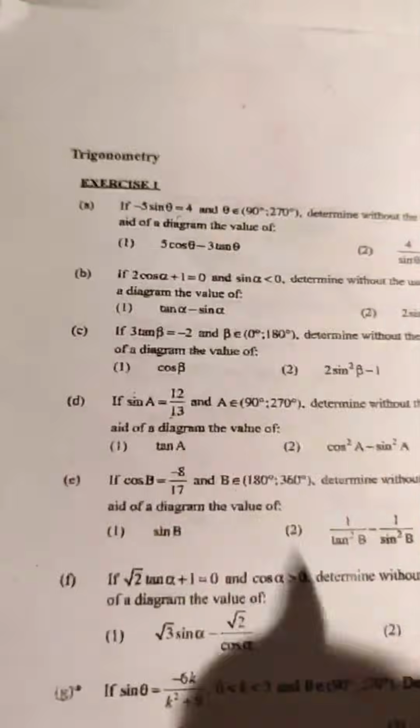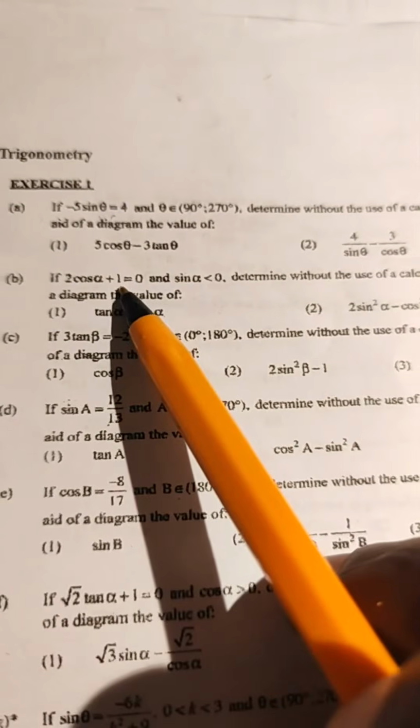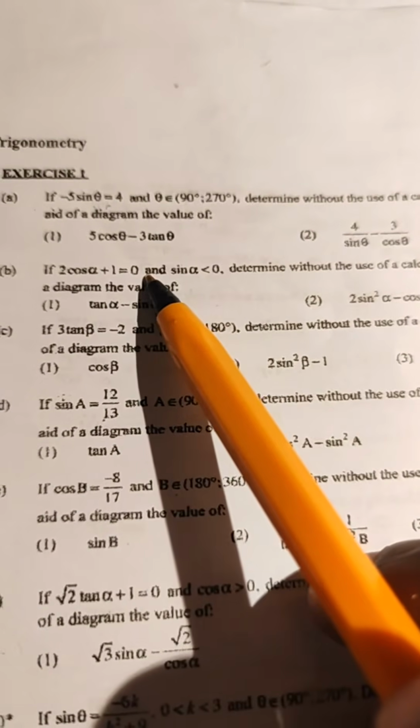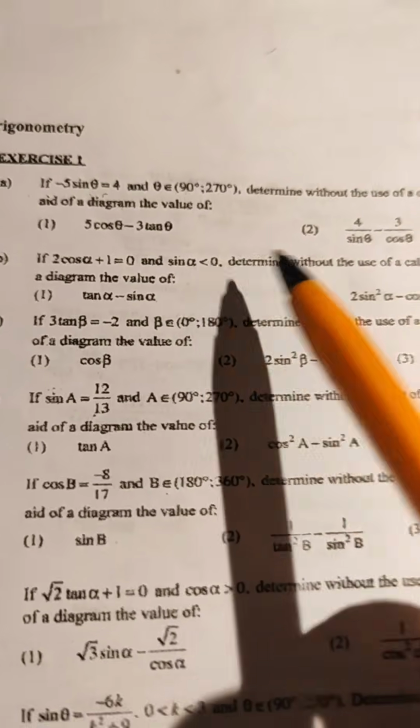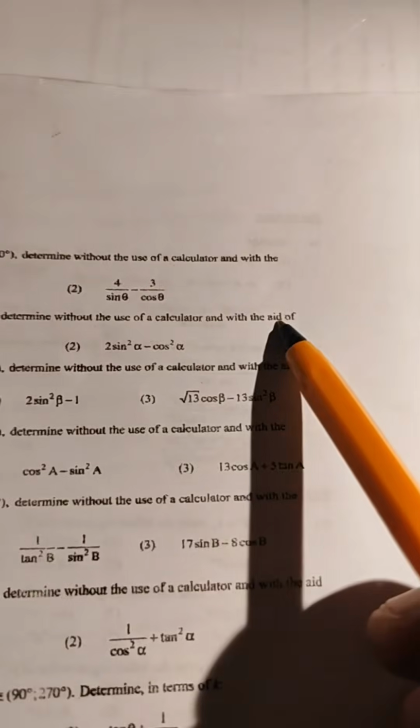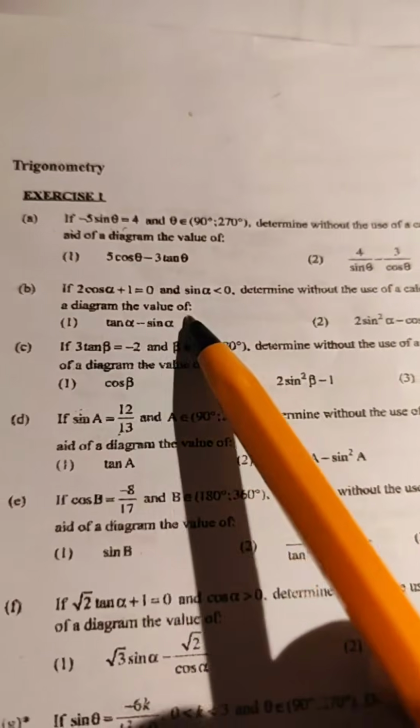Let me do one more Pythagoras type, and then I'm going to move on to another. Okay, let's look at this one. If 2 cos alpha plus 1 is equal to 0 and sine alpha is less than 0, determine without the use of a calculator and with the aid of a diagram the value of.